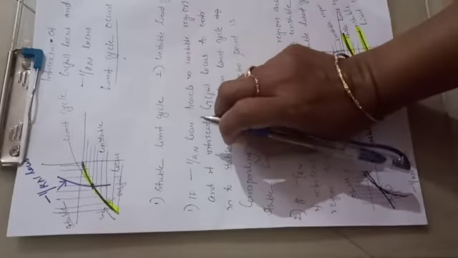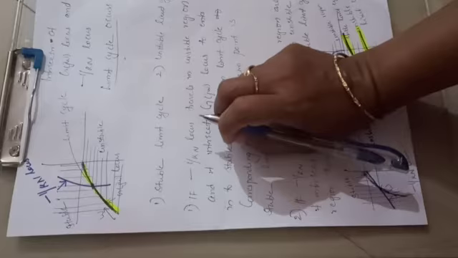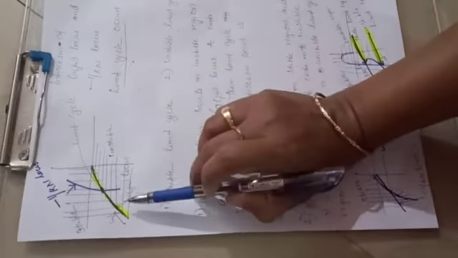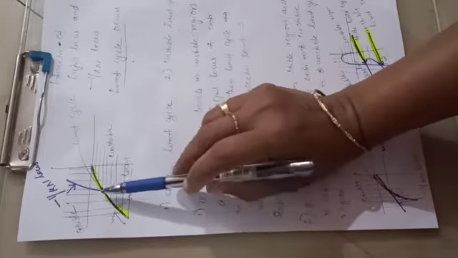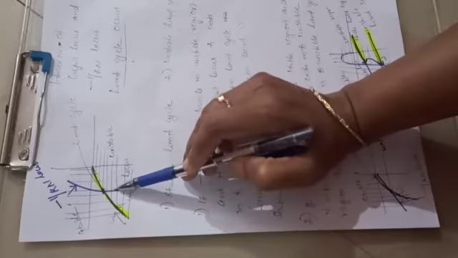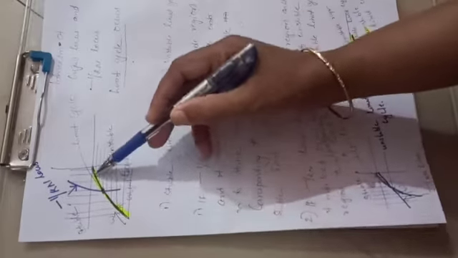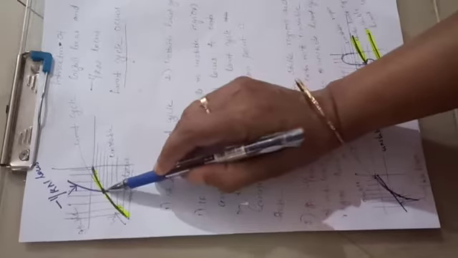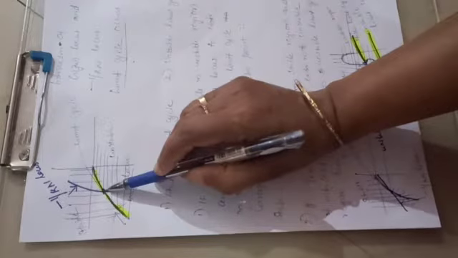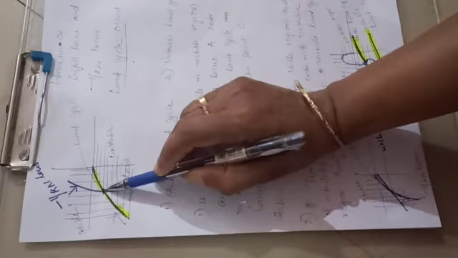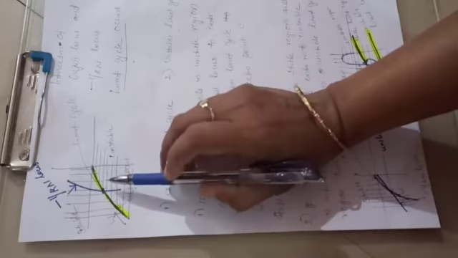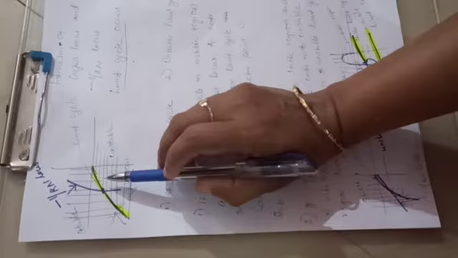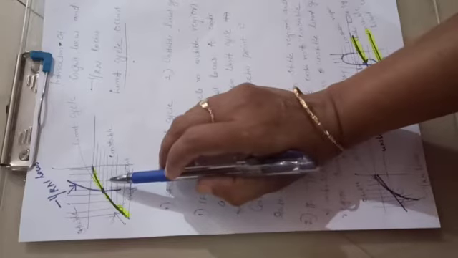Next is what happens when there is an intersection between this G omega locus and minus 1 by Kn locus. This is the G omega locus and this one is minus 1 by Kn locus. And at this intersection point, the limit cycle occurs. Limit cycle means self-sustained oscillations, and that is one of the characteristics of a nonlinear system: self-sustained oscillation.